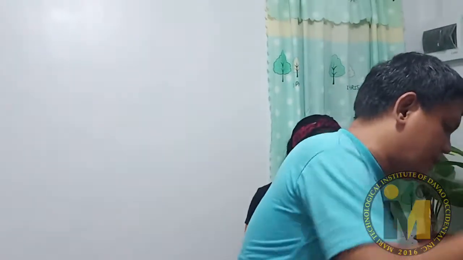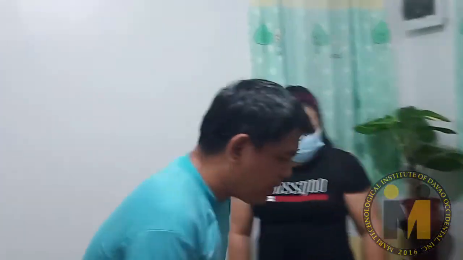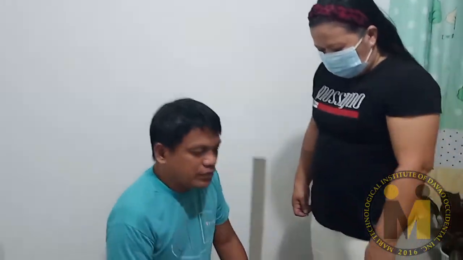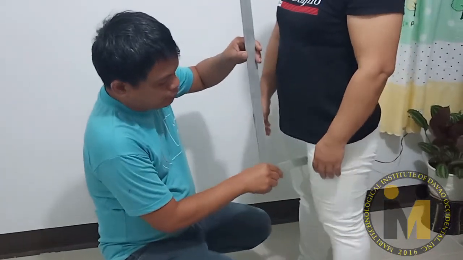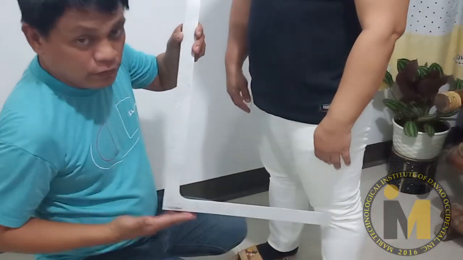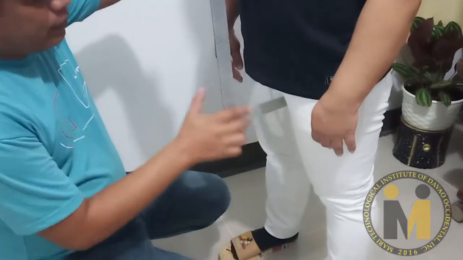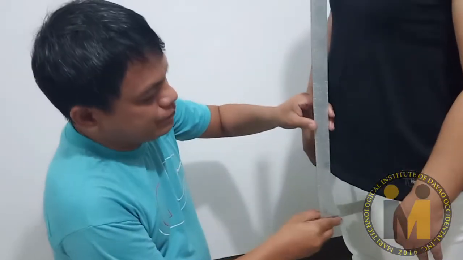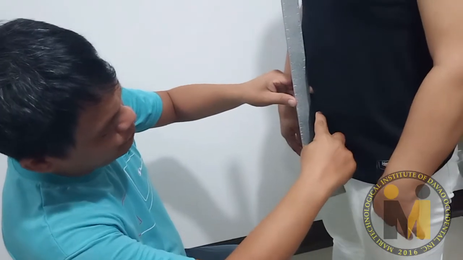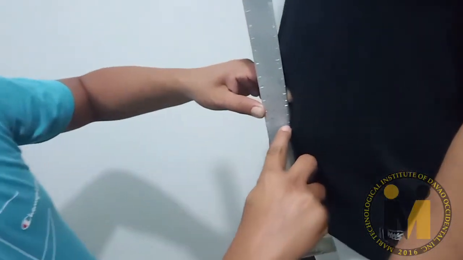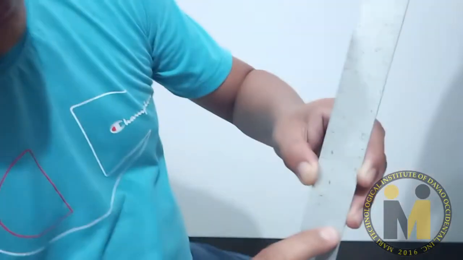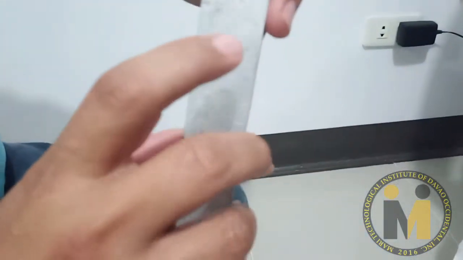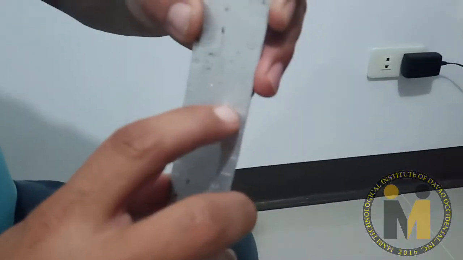Second approach is the use of L square. In using L square, you will be using the same approach, but this time with the L square. You will have to put the shorter arm of the L square in between the legs of the client. Then locate the waist area of the body. Then look at it in the L square. In this case, the crotch of the client is 9.